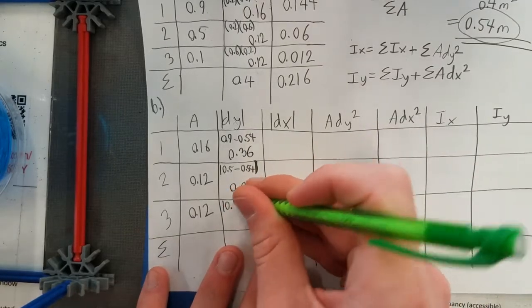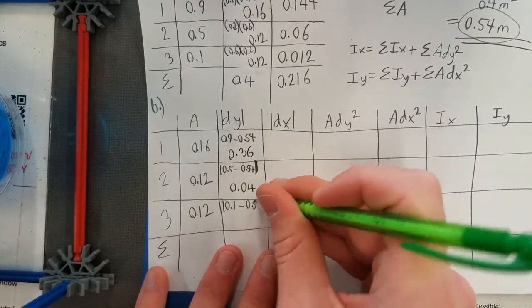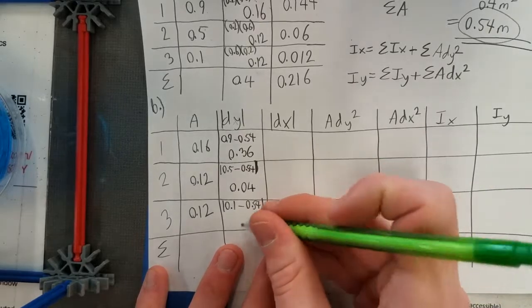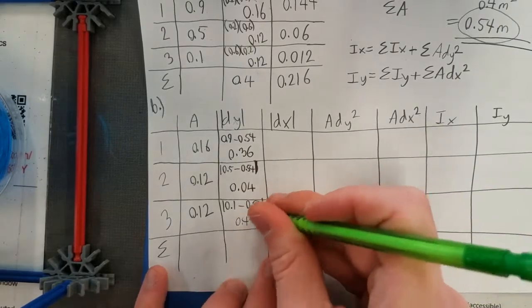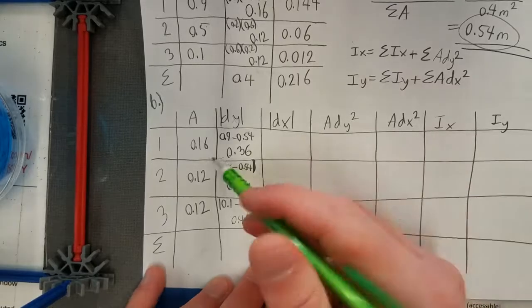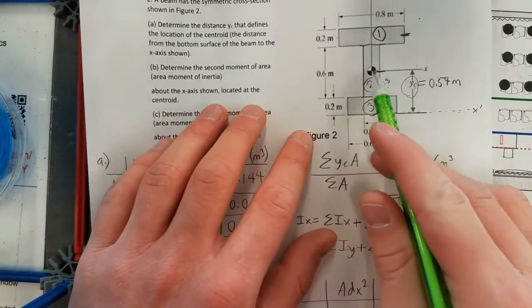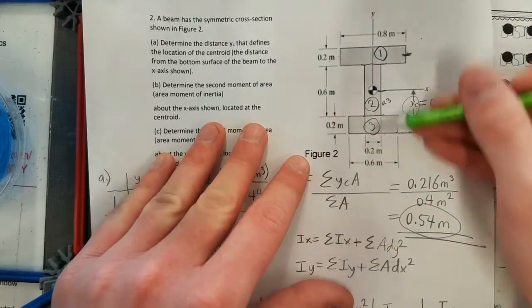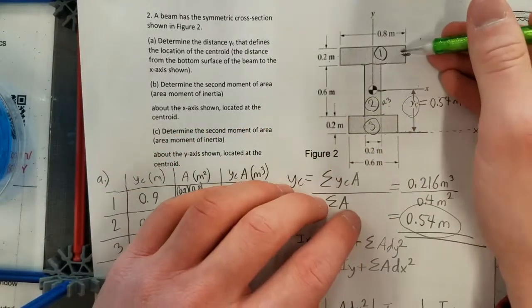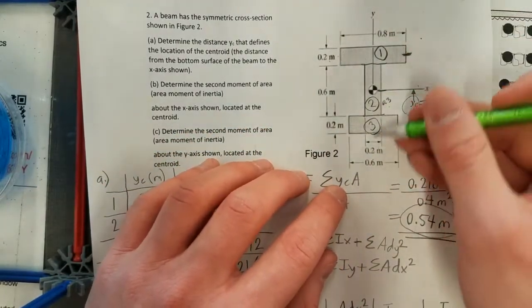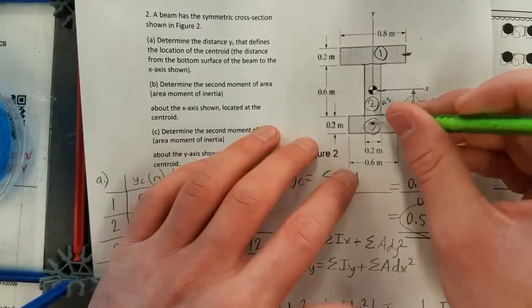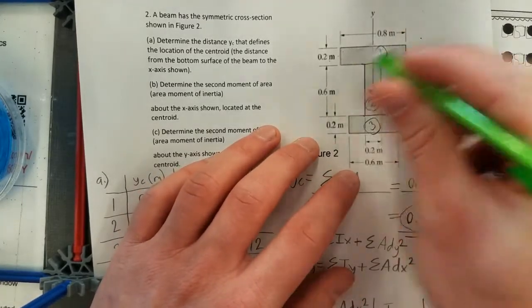And then lastly, you have 0.1 minus 0.54, and we get 0.44. Okay, and then dx is going to be the distance from this y-axis here. But like I was saying, all the centroids of these shapes are going to end up being on this y-axis, so all of the values are going to be 0 because there is no distance away from this y-axis here.